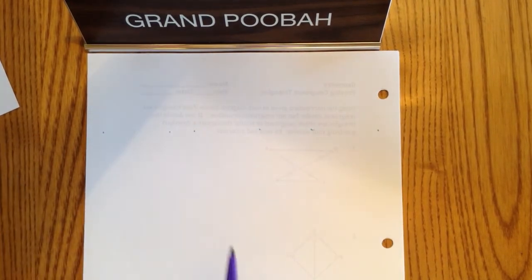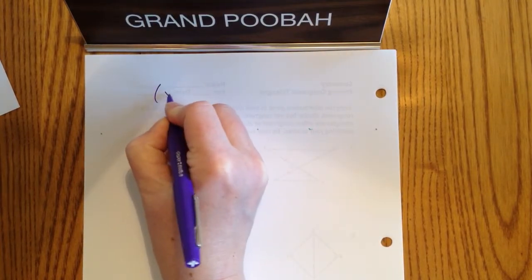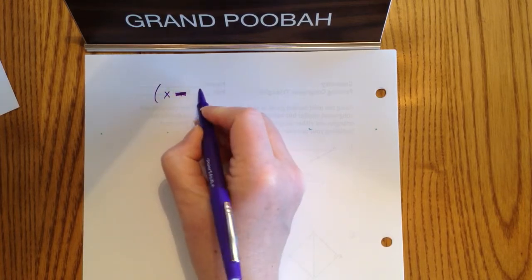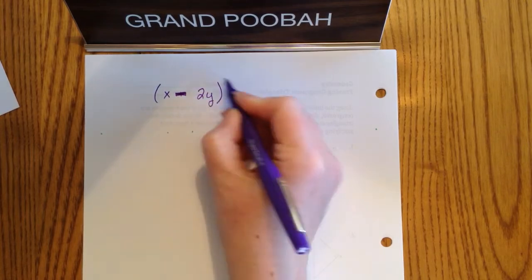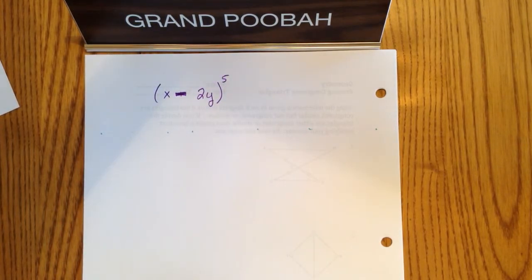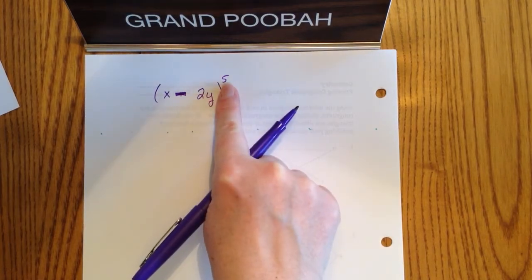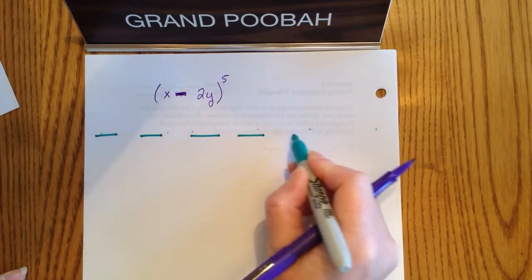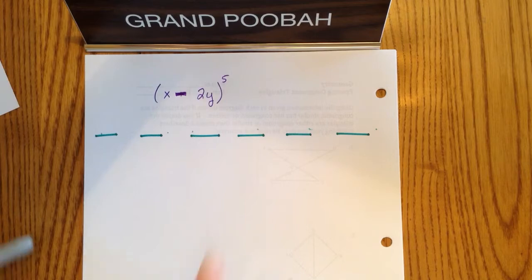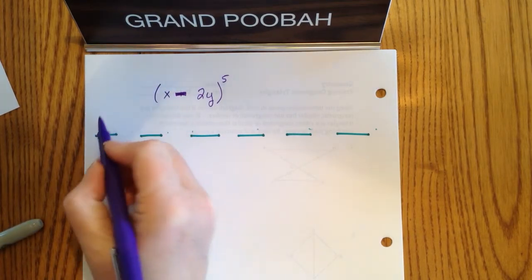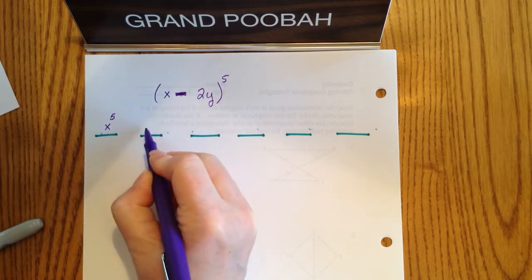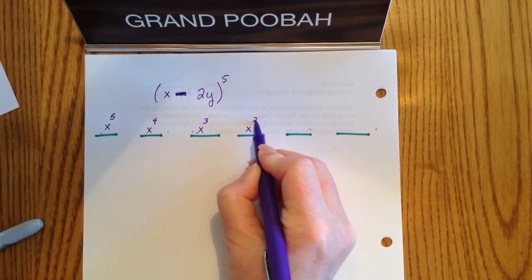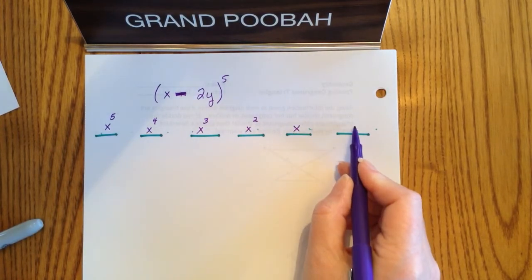All right, so let's do one more of these quick like a bunny. All right, here we go. Let's try x plus, no, let's use a minus. Minus, that's a minus sign now. X minus 2y to the fifth. All righty, here we go. Fifth power, 6 terms. 1, 2, 3, 4, 5, 6. First term, descending order. X to the fifth, x to the fourth, third, second, first power, no soup for you.